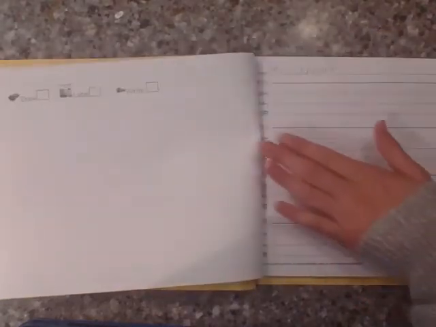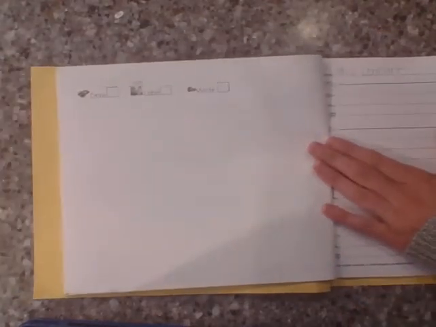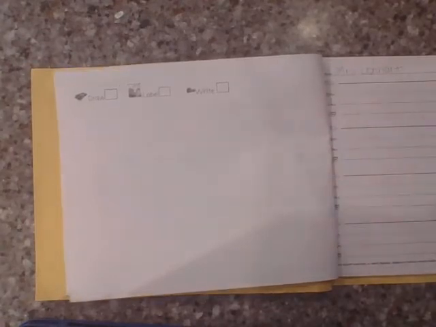Okay, so now that we have our name and our date, our journal entry today, boys and girls, is going to be to draw and label a picture of our favorite animal. So I want you to take a moment to think, what is your favorite animal?